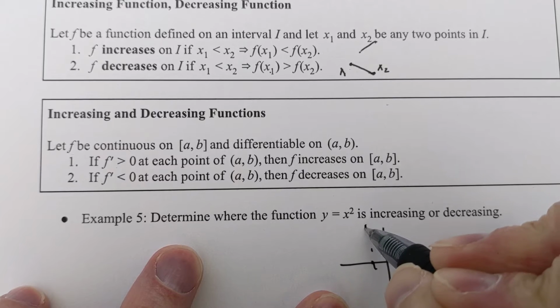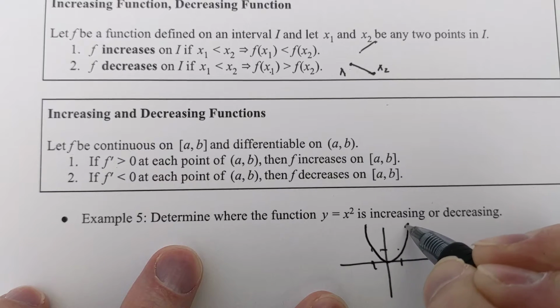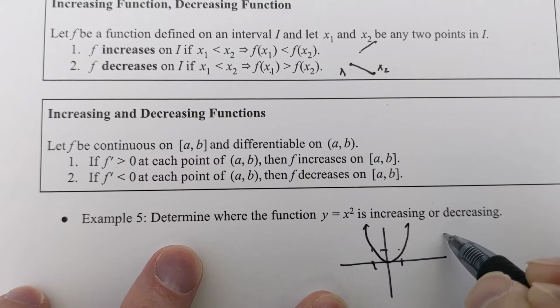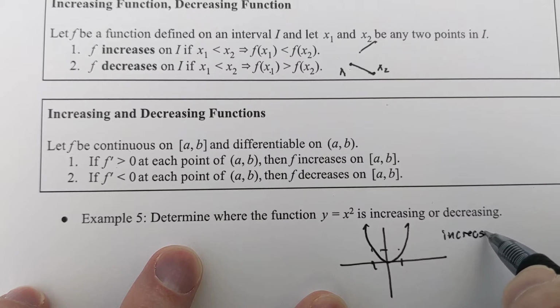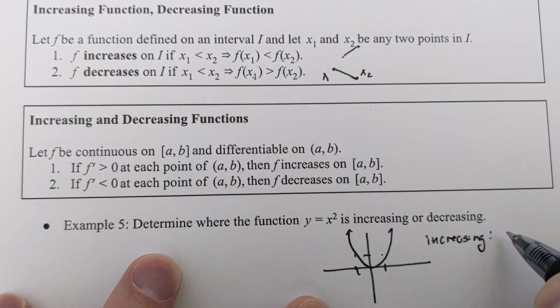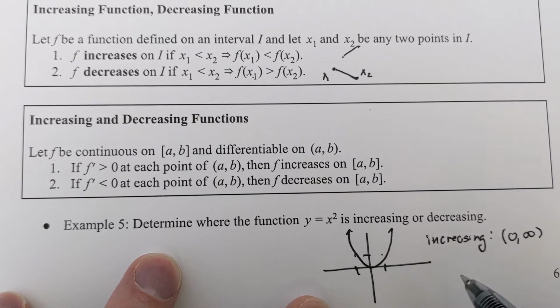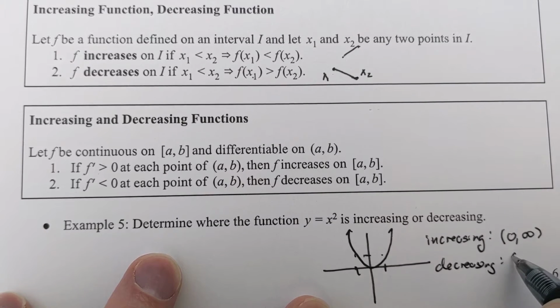The graph of y equals x squared looks like this. So this function is increasing on the interval 0 to infinity. Starting here, it's rising. It is decreasing on the interval negative infinity to 0.